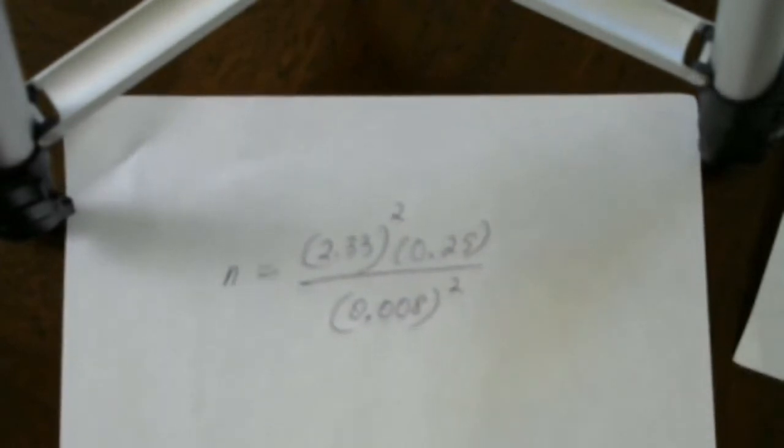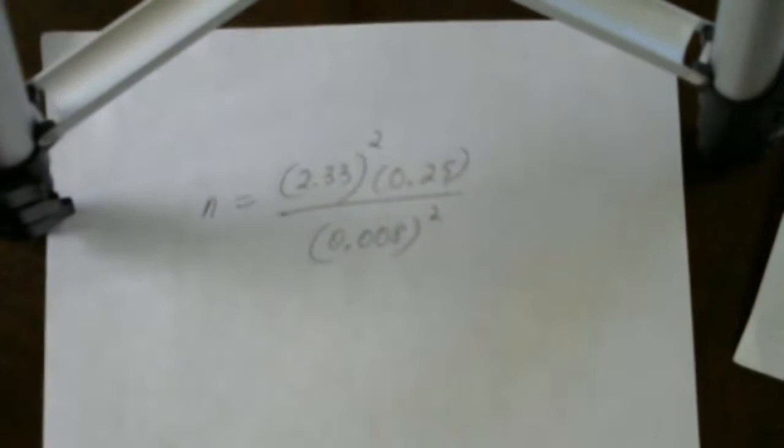We're going to square that. If we put that into our calculator, we have 2.33 squared times 0.25 divided by 0.008 squared.